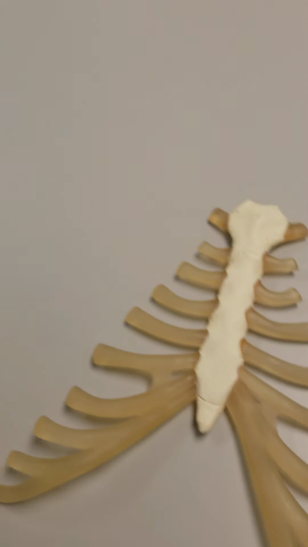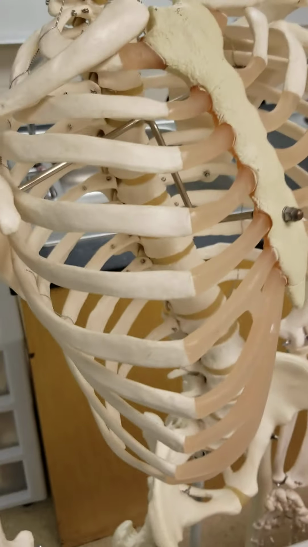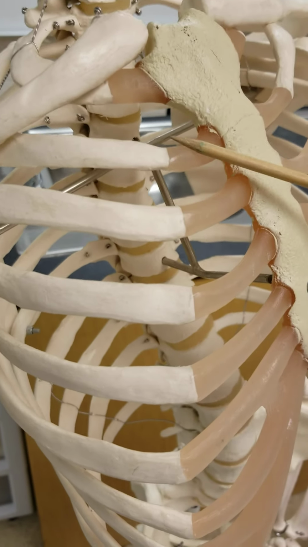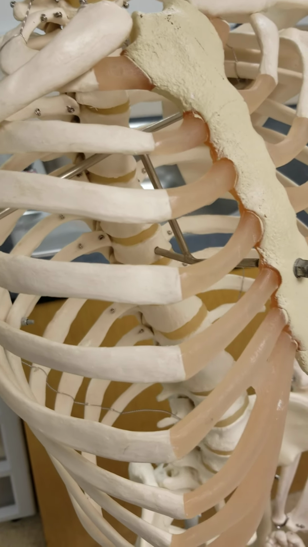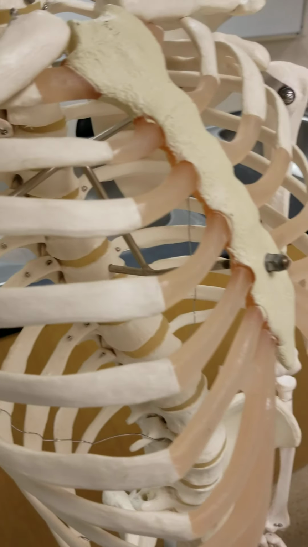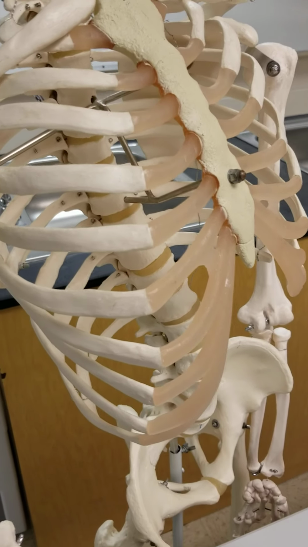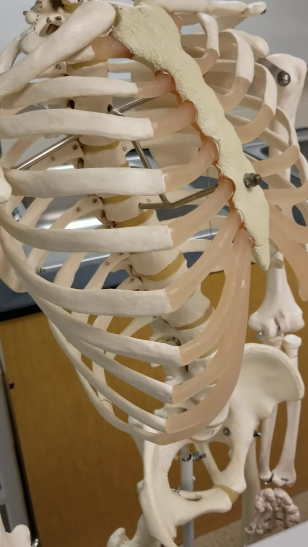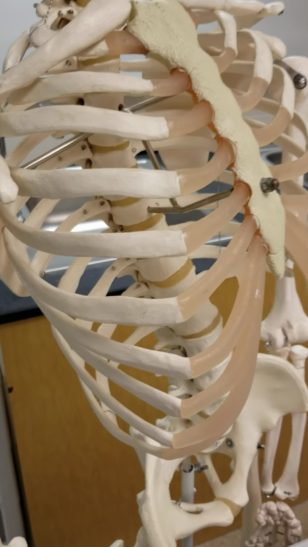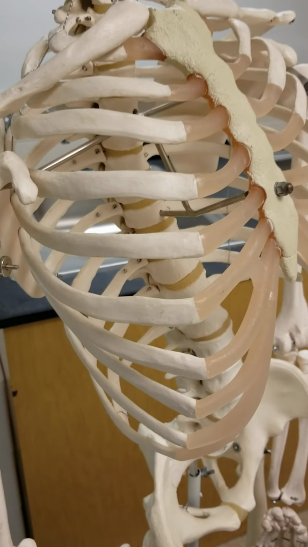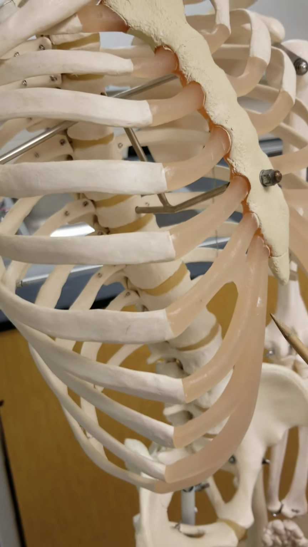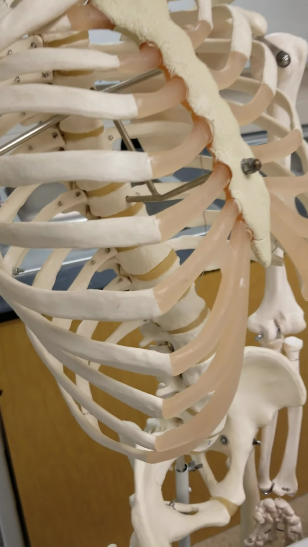So the first 7 ribs are called true ribs because they have a distinct connection to the sternum. If I've got 7 ribs that are true ribs, hopefully that makes easy math to know that there are 5 other pair of ribs, and they're called false ribs. They're false ribs because they don't connect directly to the sternum.